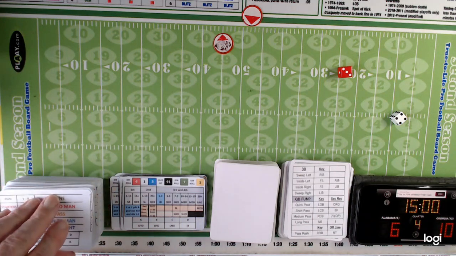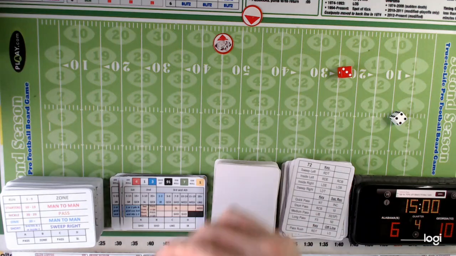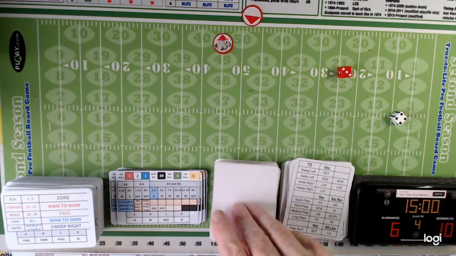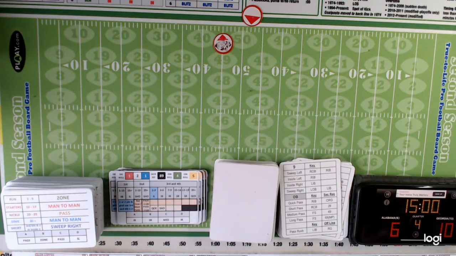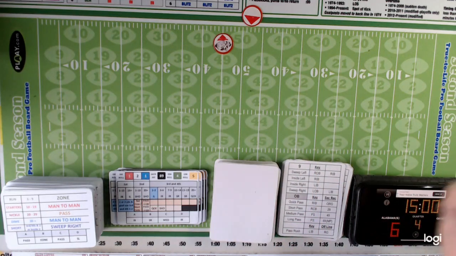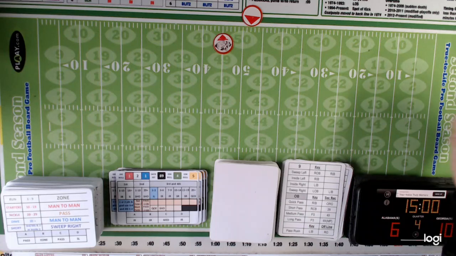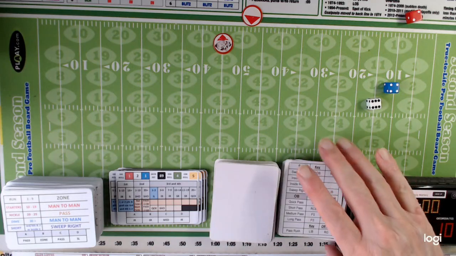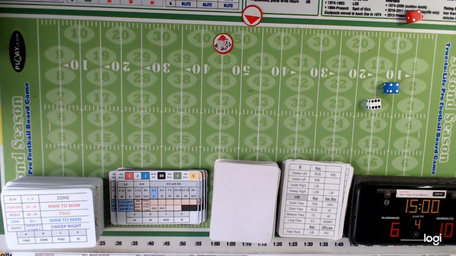They don't have time. 4th and 7. So they're going to go long again, and this time they're going to look for Julio Jones. Ooh, he could fumble. And it's a long pass against a man-to-man defense. Doesn't make any difference, so he's got to complete the pass really. 3-5. It's going to go to the run receiver, and it's a 3 and it's a 1. It's a completed pass.